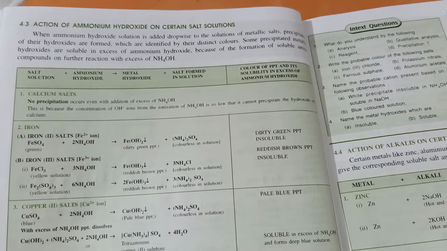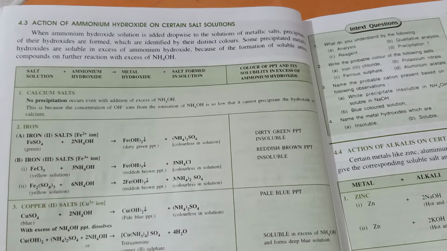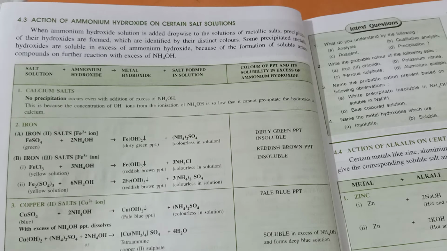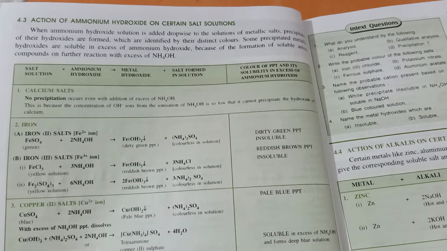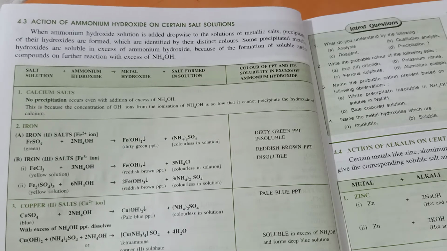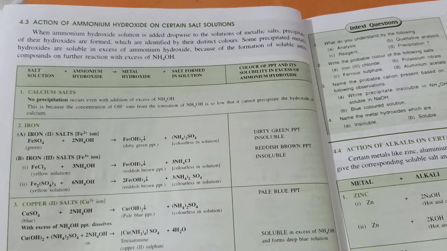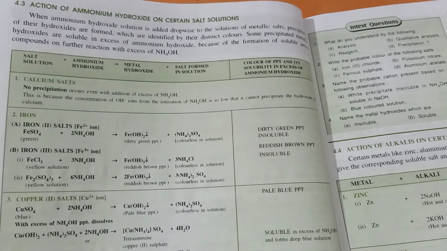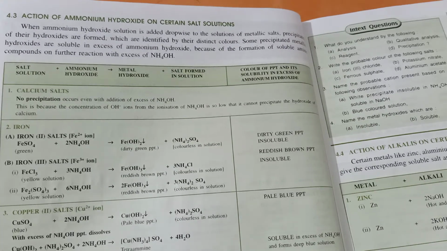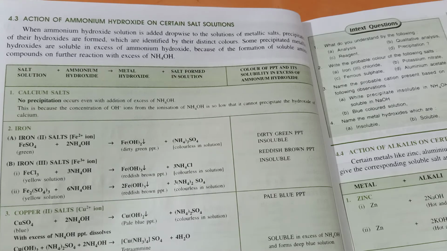So to get the precipitate properly, we have to carry out this reaction in a very meticulous method. That is, we have to do this reaction drop by drop. That means we have to add the alkali drop by drop to the metallic solution so that we can achieve the desired precipitate of the metallic salt. Therefore, now we are going to see the effect of ammonium hydroxide on these certain metallic salt solutions.